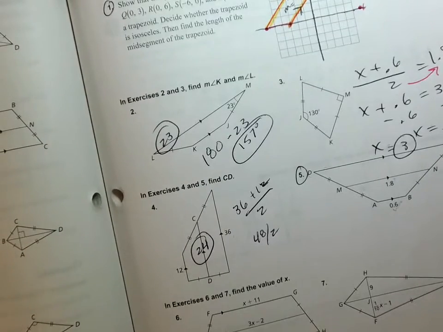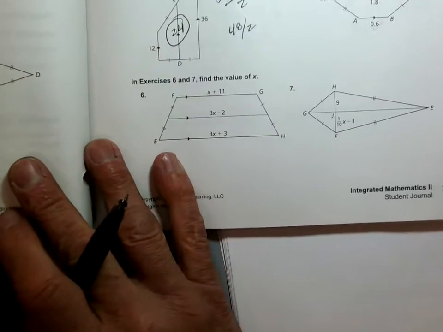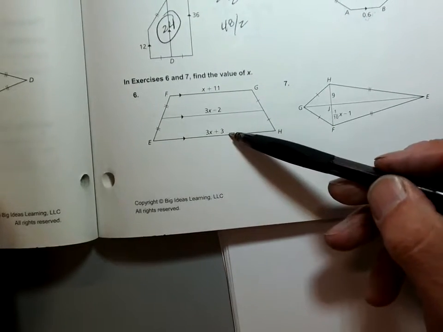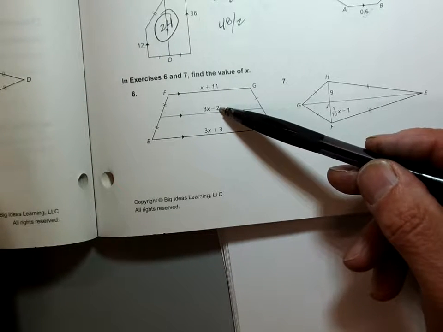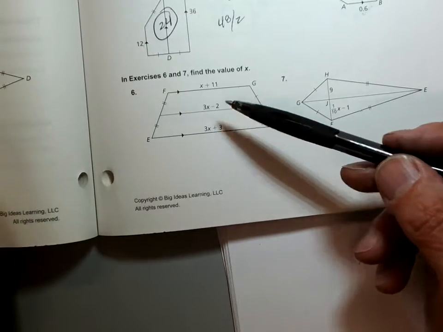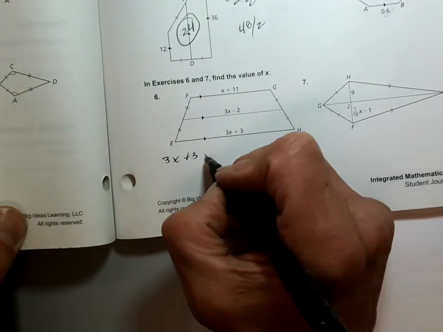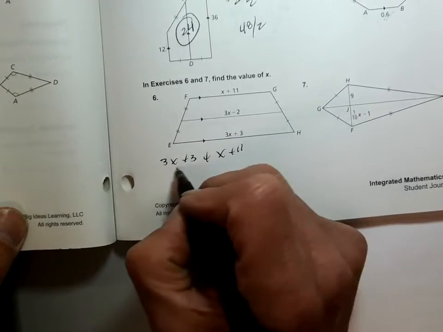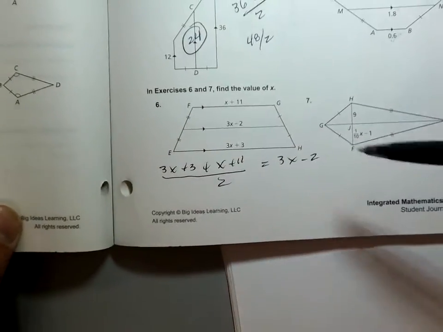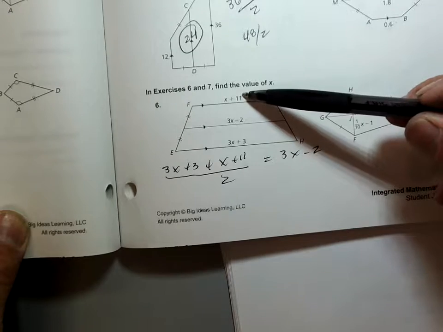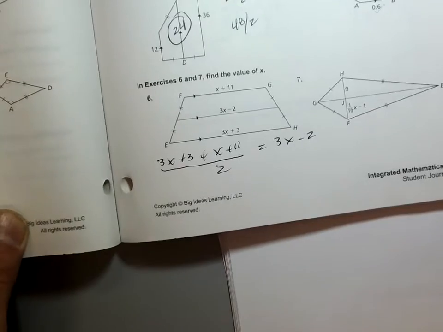Now let's do 6, a little bit more challenging. This base plus this base divided by 2 equals the middle. That's going to be some algebra. So (3x + 3 + x + 11) divided by 2 equals 3x minus 2. Base 1 plus base 2 divided by 2 equals the mid-segment.